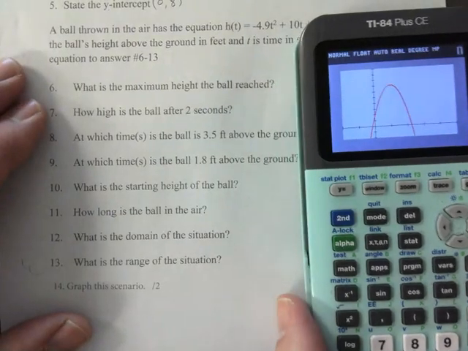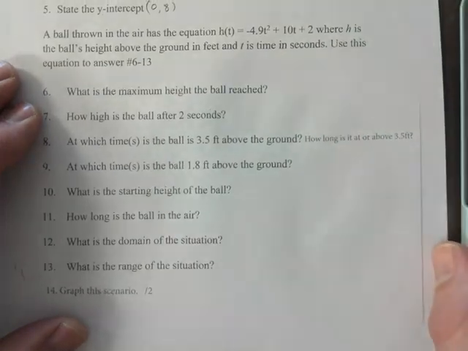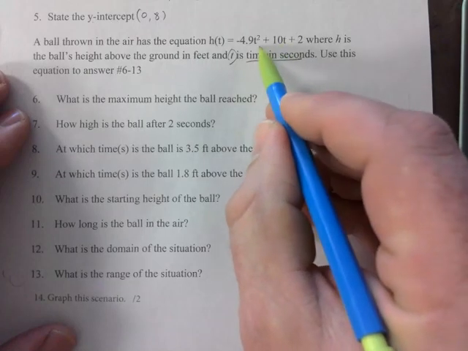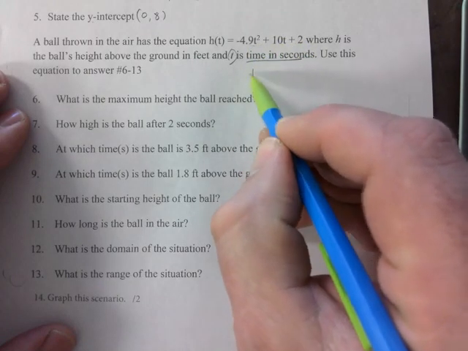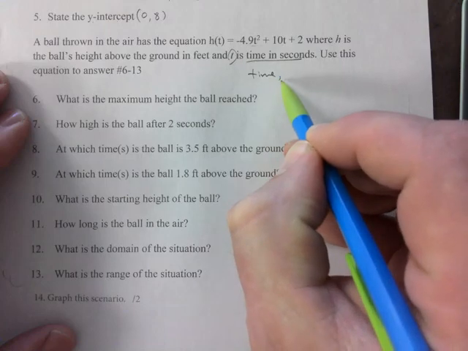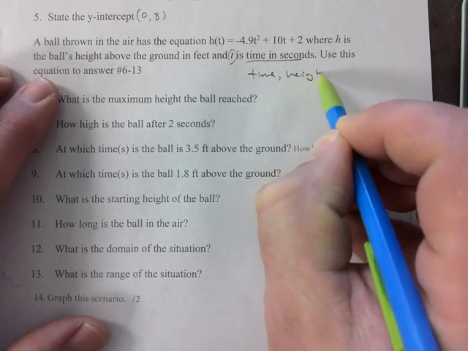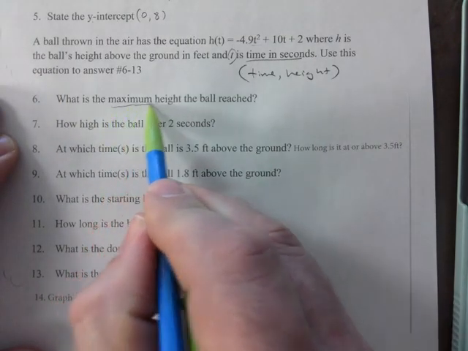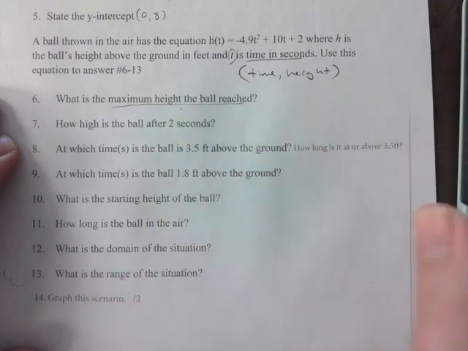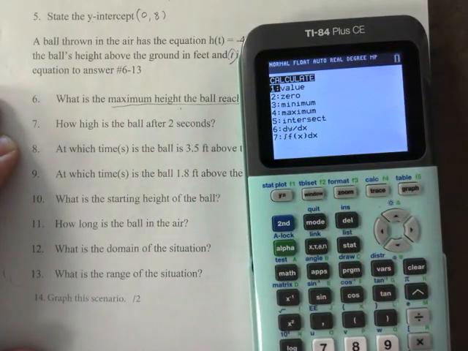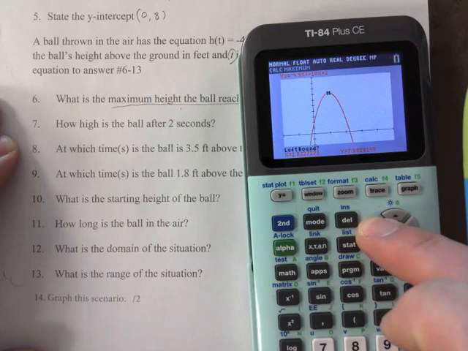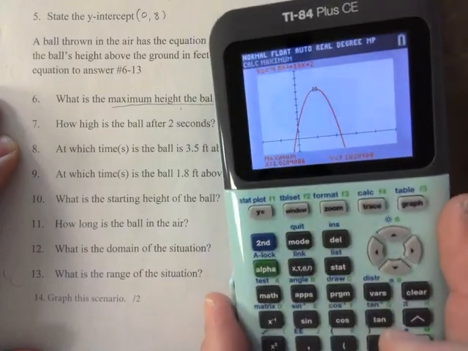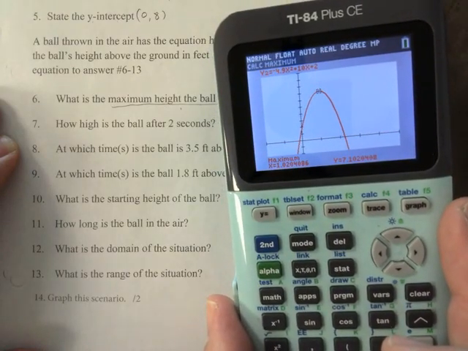And so what's the maximum height reached? Maybe before we start, we know that t is your time and t is on the right side. So that's my x variable, and height is my y variable every single time. Okay? What's the maximum height achieved? That's the vertex. You go find it. Max, right? Left, right, enter. And so that's 1.02, 7.10.